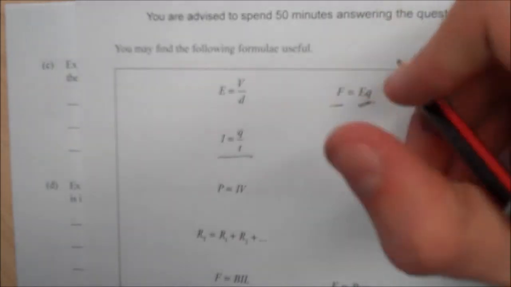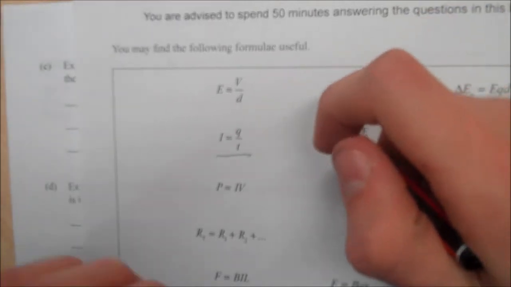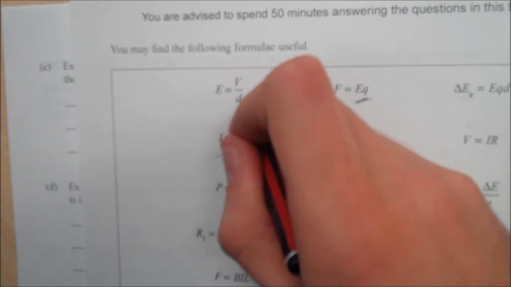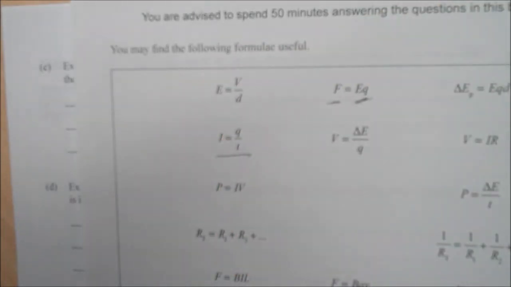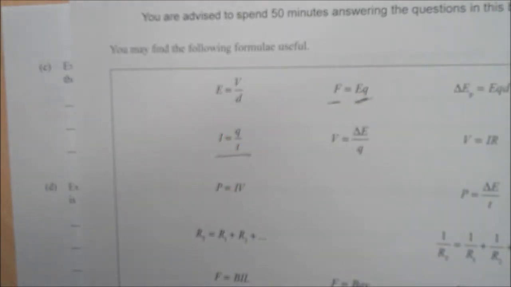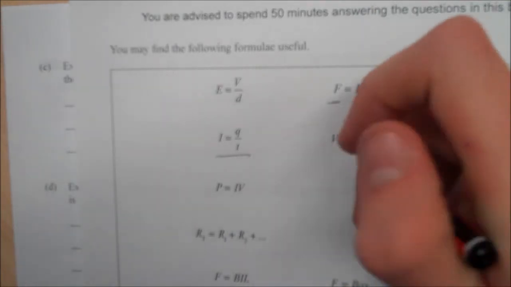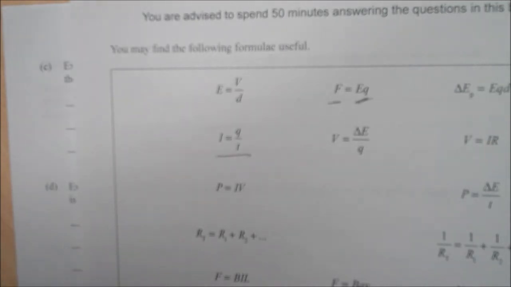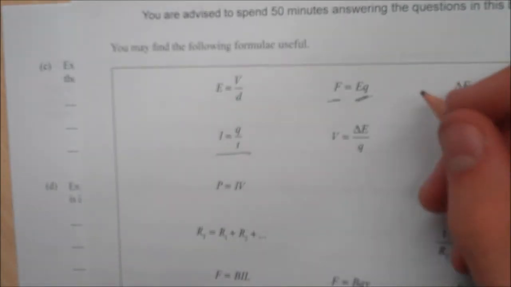The charge obviously is stable, and we have here E is equal to voltage over distance, but that's between the two plates, so that doesn't actually change when the positive ion is moving around. The electric field strength isn't going to change just because the ion is moving a little bit. So the force felt on the ion isn't actually going to change just because it's moving, because velocity and distance don't change that at all.